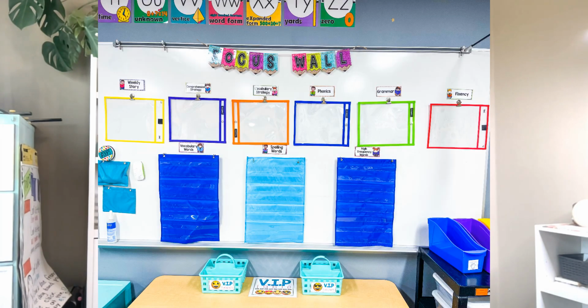This past year, I started off with a focus wall on this whiteboard space. I ended up changing it shortly after the year started, and I took the focus wall down and I divided the board into thirds. This is where I would display the anchor charts that we made throughout the week. I had a section for reading, ELA, and math.